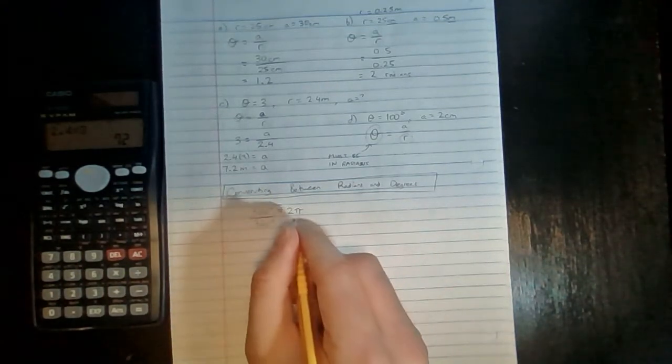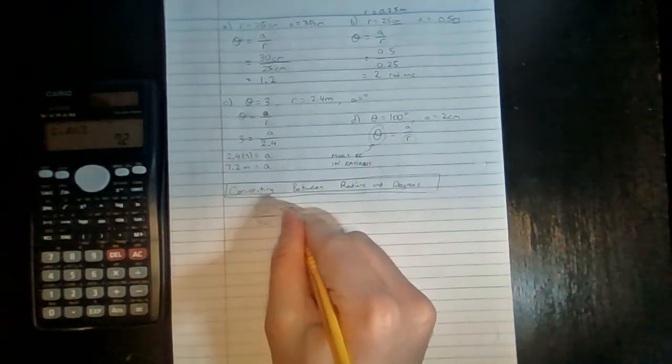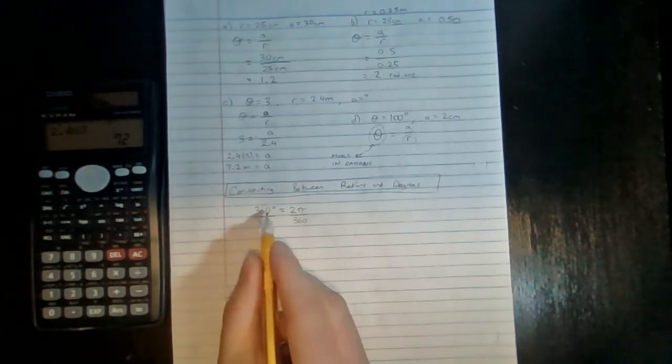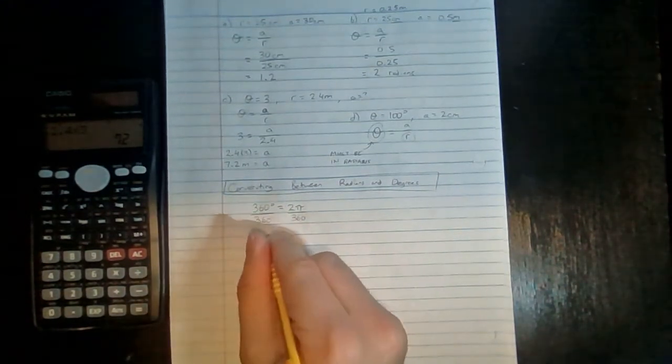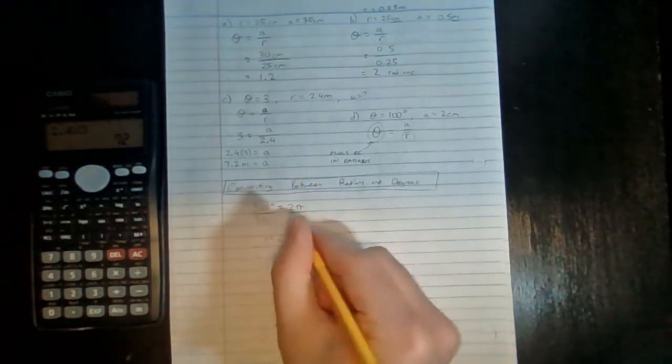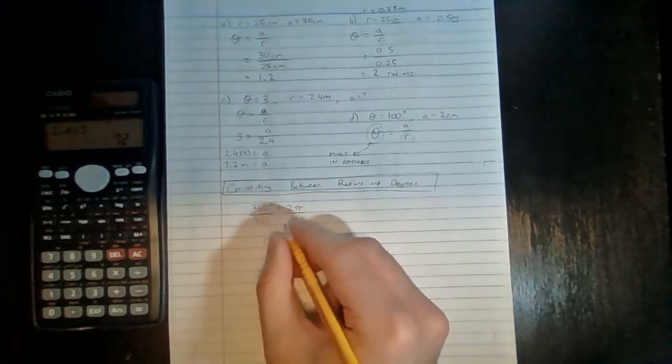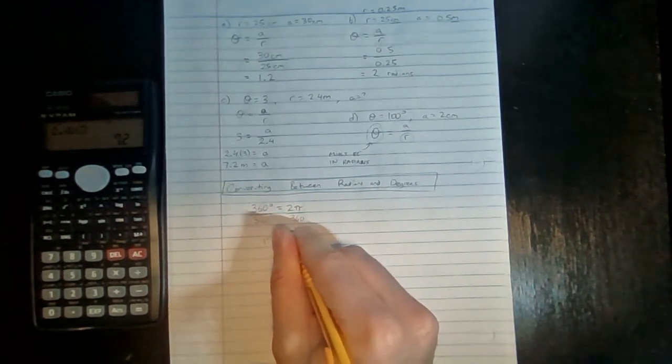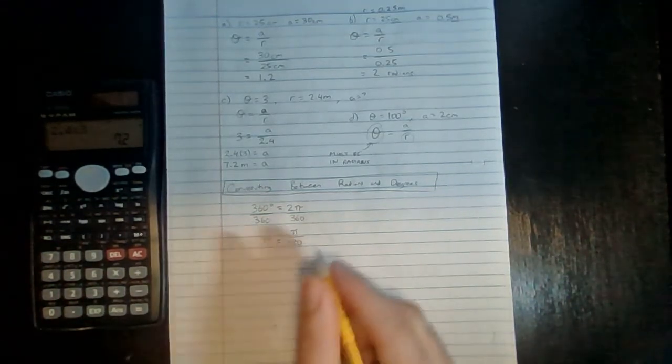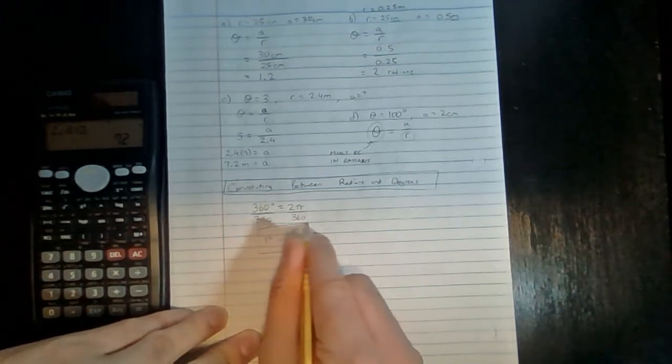We're going to divide both sides by 360. 360 degrees divided by 360 is going to be 1 degree. 2 pi over 360, well, we can cancel out a 2 and a 360. We're going to get pi over 180. So 1 degree equals pi over 180. We don't need to find a decimal approximation. This is the most exact answer.